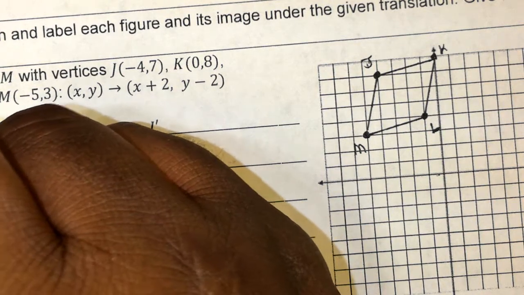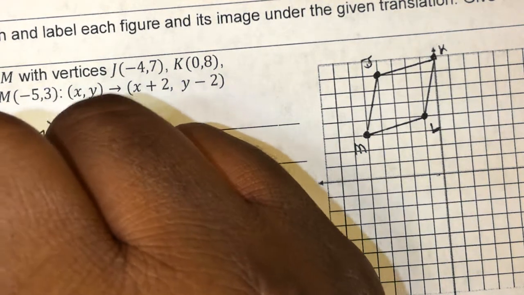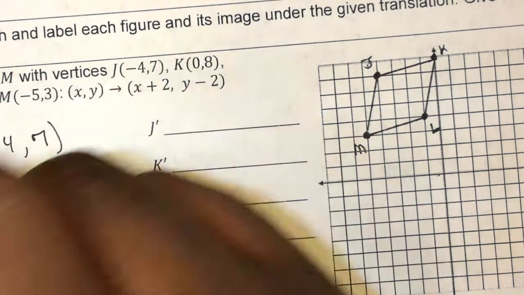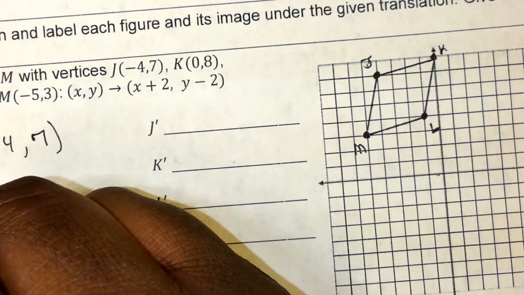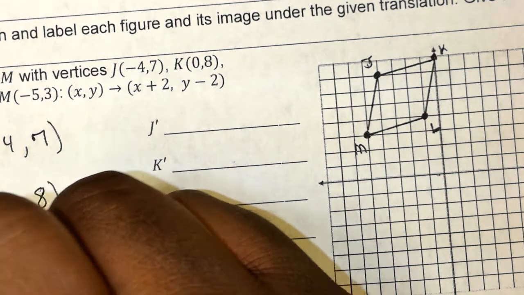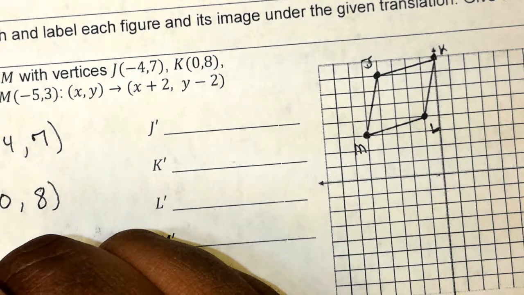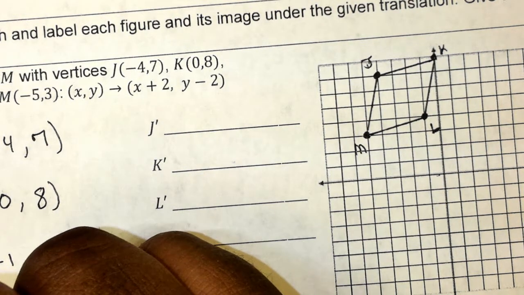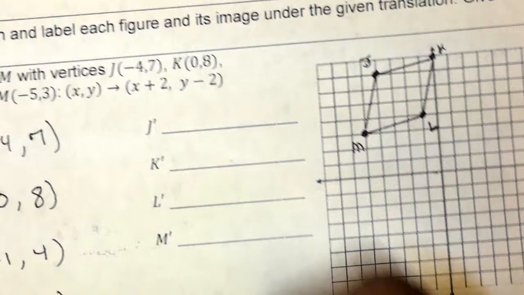J was at -4, 7. K was at 0, 8. L was at -1, 4. M was at -5, 3.